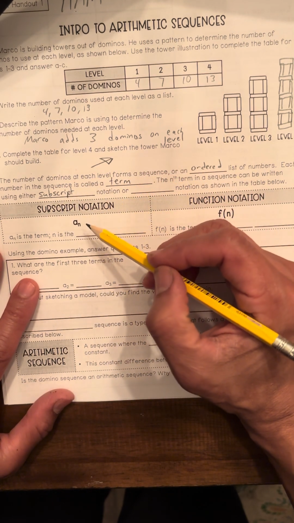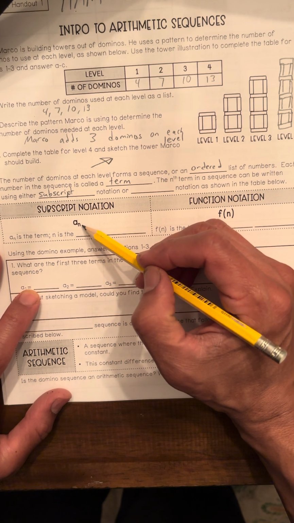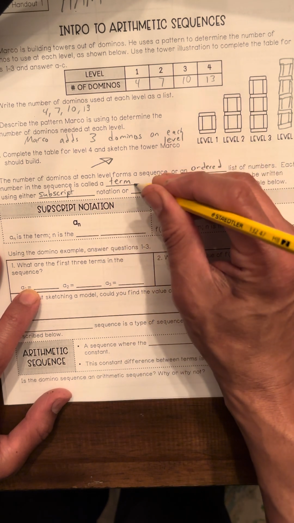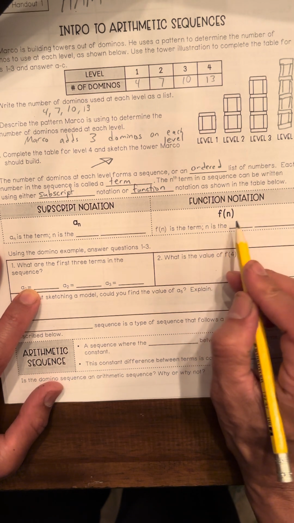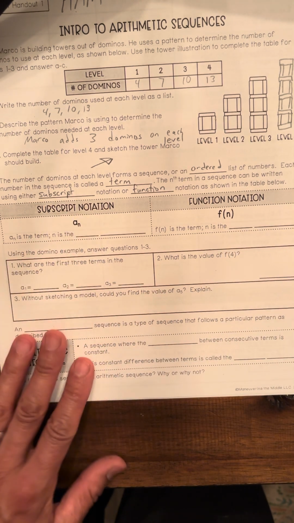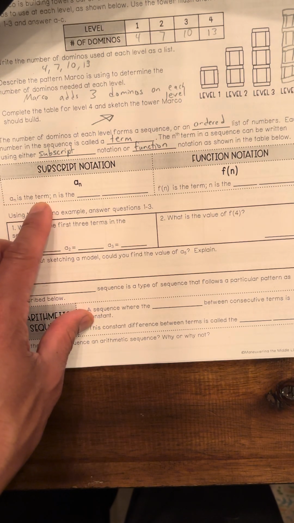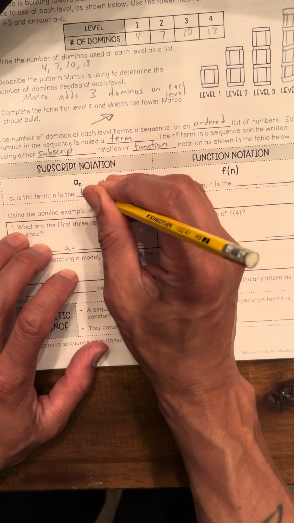Subscript, of course, is when you have a small variable or number written below, so it's subscript. Or we can use function notation, which we see right here. So in subscript notation, A sub n is the term, n is the term number.